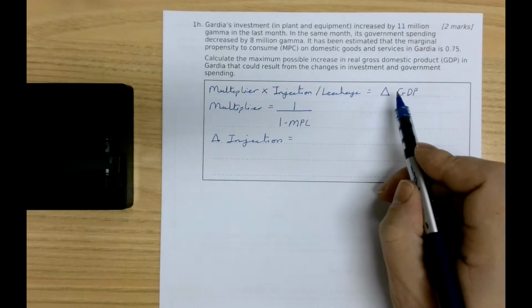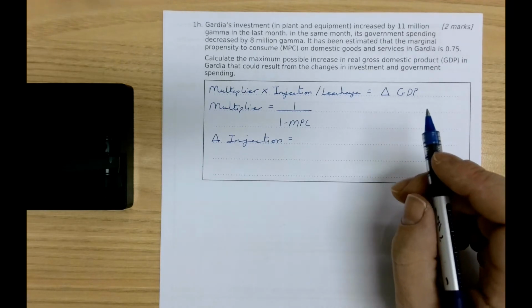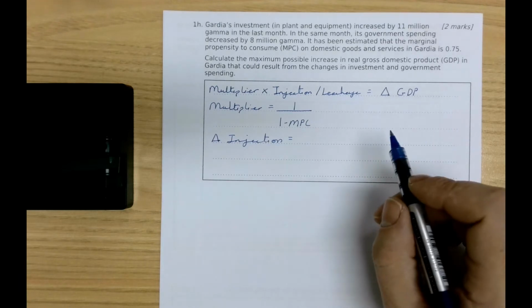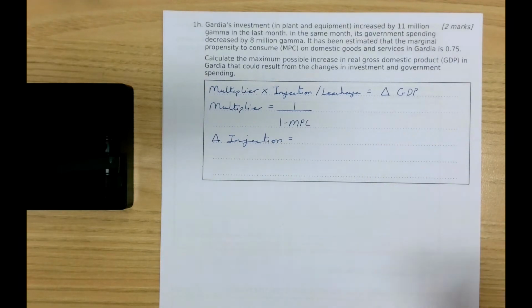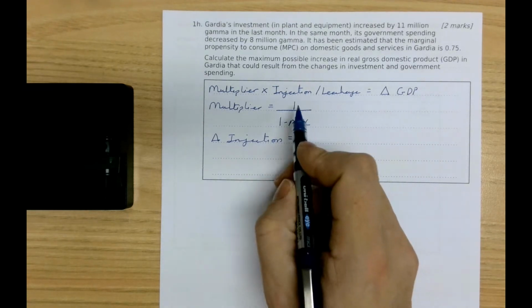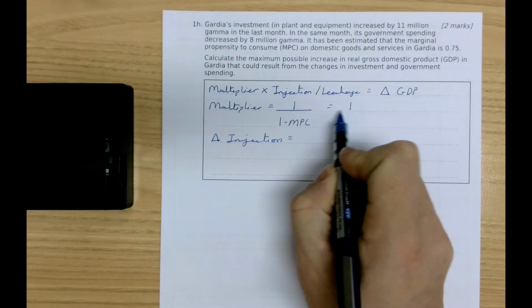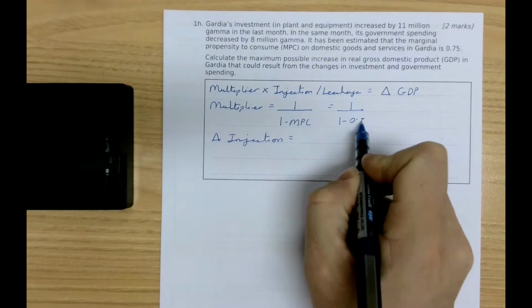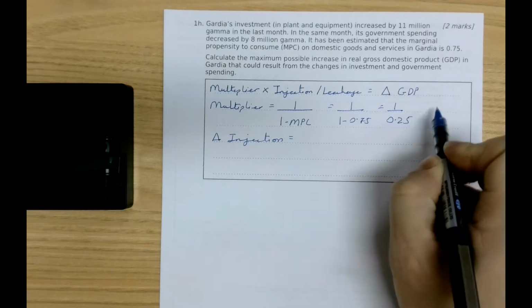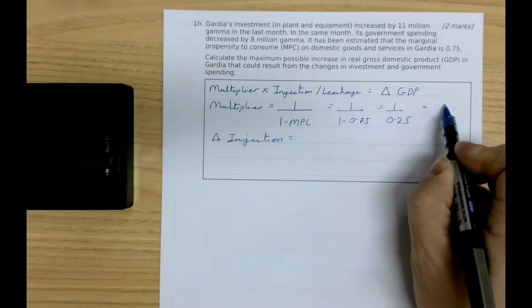See the way I didn't say real GDP per se? Because some of this could cause inflation, and most likely it will. But assuming that we've got no inflation, then the increase in aggregate demand is only going to cause a change in real GDP. So the multiplier is 1 over 1 minus the MPC. That is 1 over 1 minus 0.75, which equals 1 over 0.25, and 1 divided by a quarter is 4.